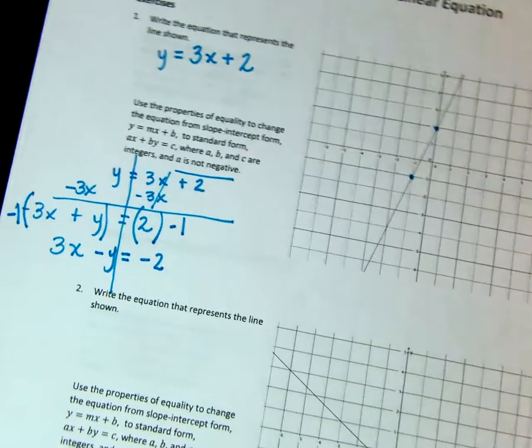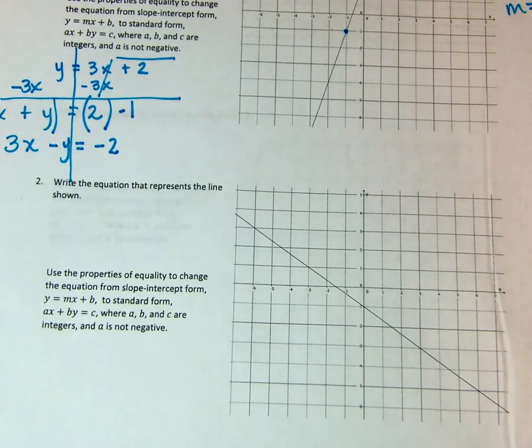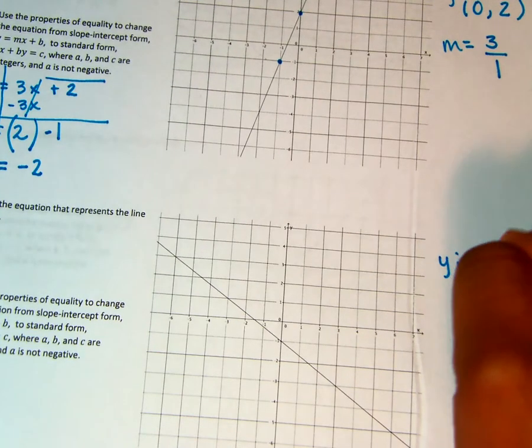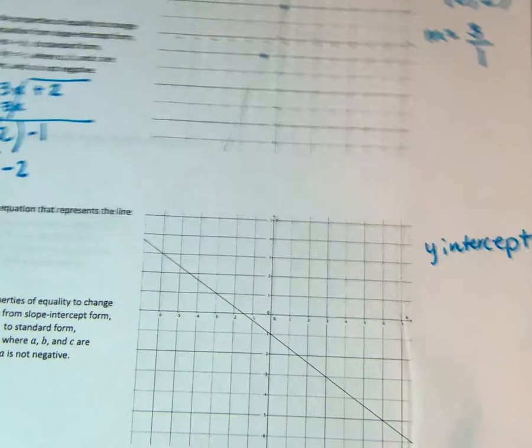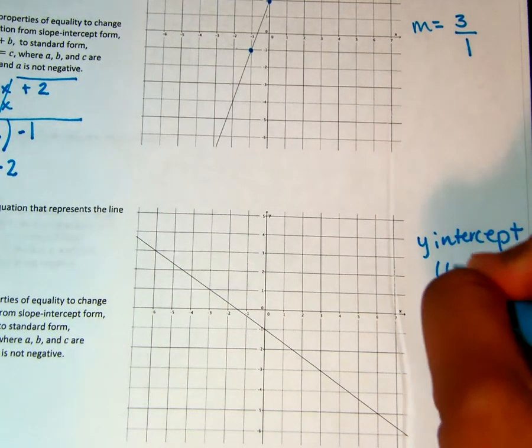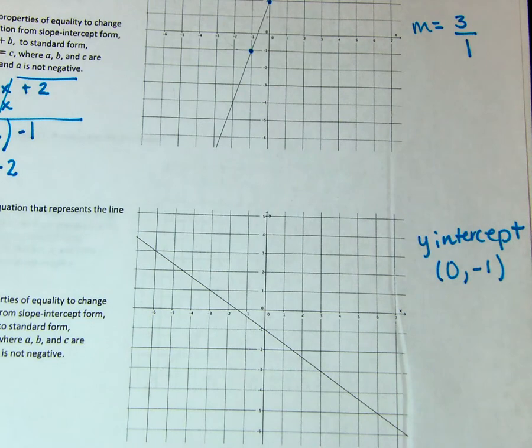Great. You try example number 2. Write the equation that represents the line shown. What's the first thing you want to find? Yeah, the first thing you want to find is your y-intercept. What's the y-intercept? Y-intercept is 0, negative 1.